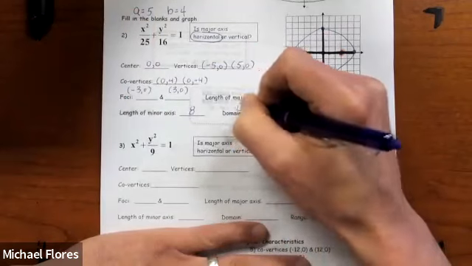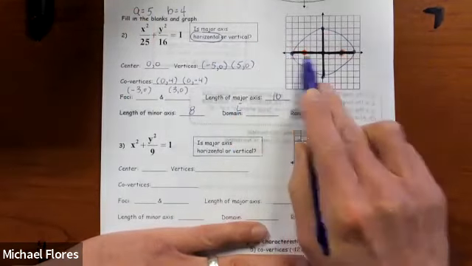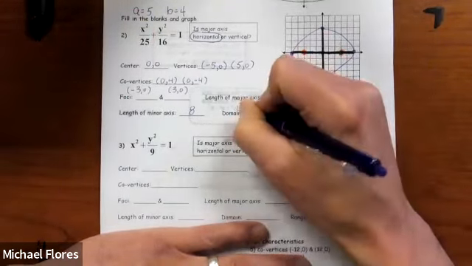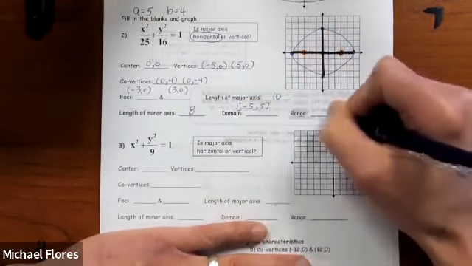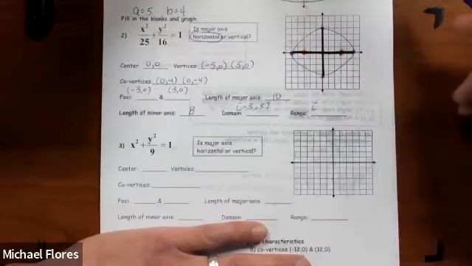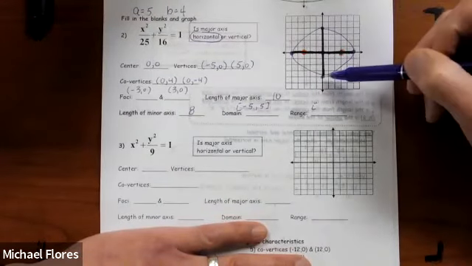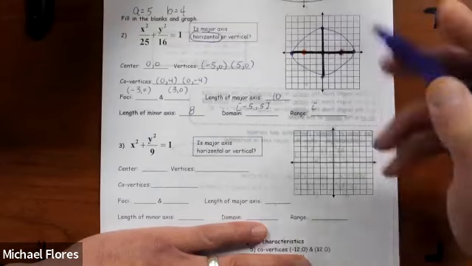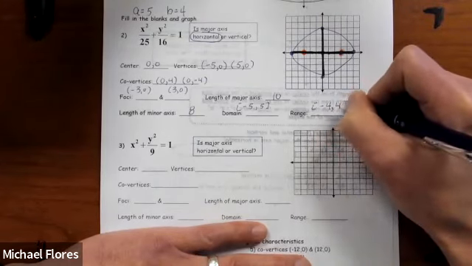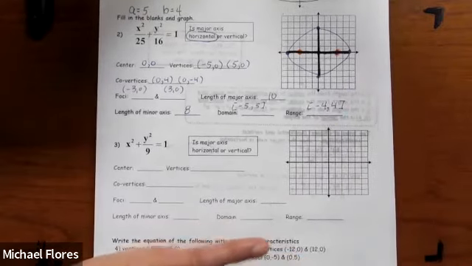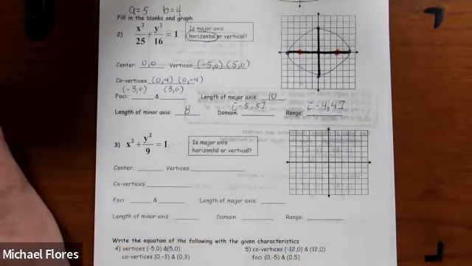Domain is going to consist of all our X values from left to right. So that would be -5 to +5. And range consists of all of our values that this graph is going to cover from bottom to top, which would be -4 to +4. Let's go on to example 3.